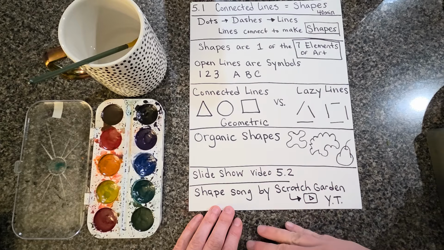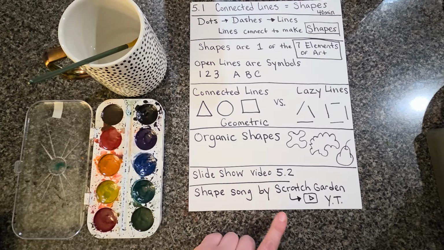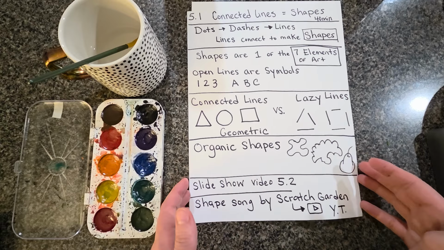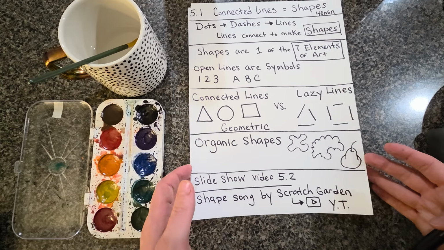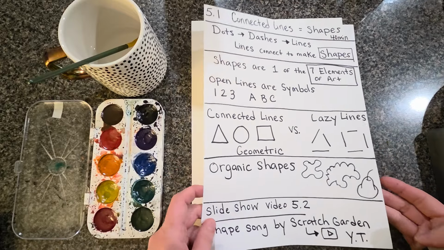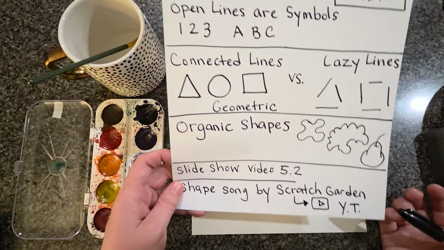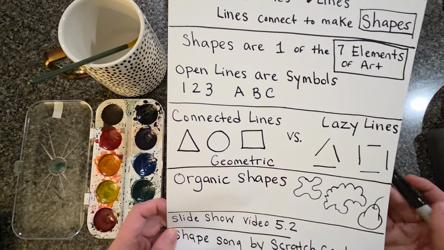Everything's nice and neat and organized. We use the Shape Song by Scratch Garden, also on YouTube. Great song. The kids like the catchiness of it. They'll ask for the line song. They'll ask for the shape song. They genuinely enjoy these songs on Scratch Garden, and they go along with art education.